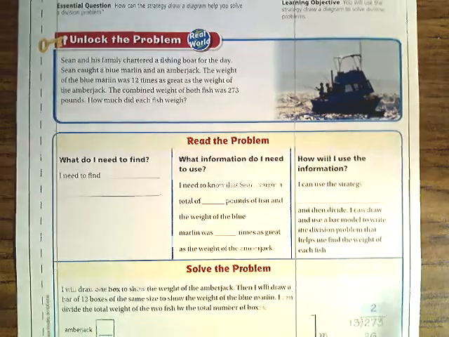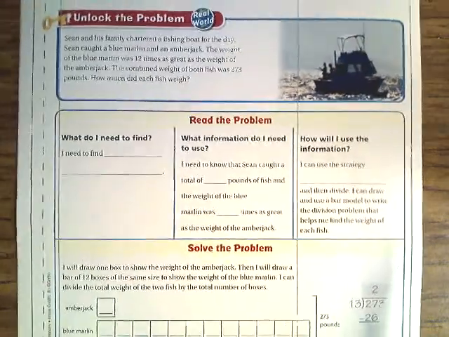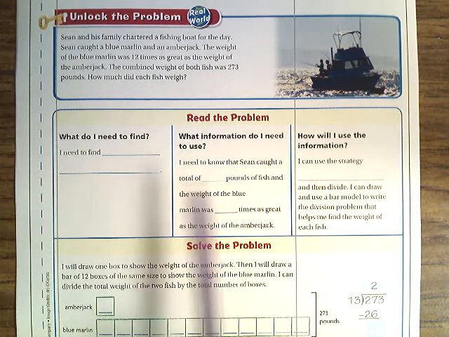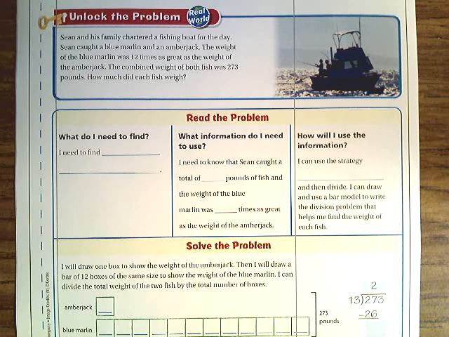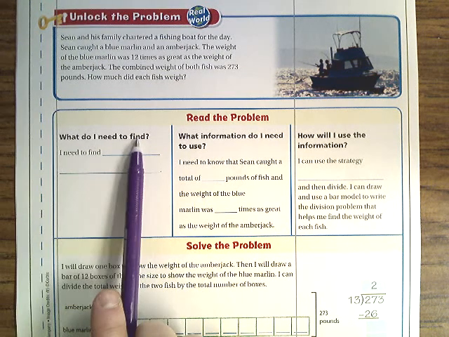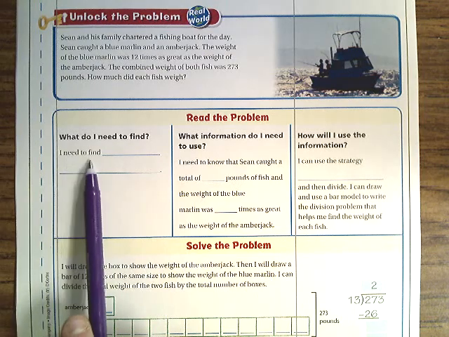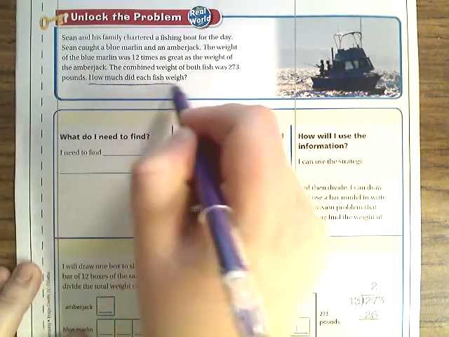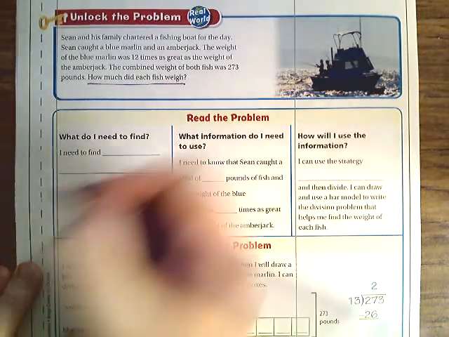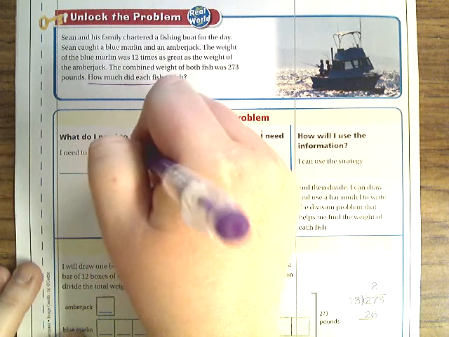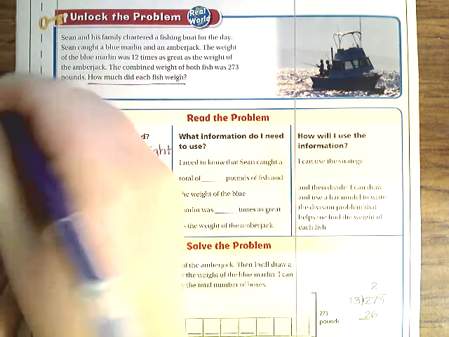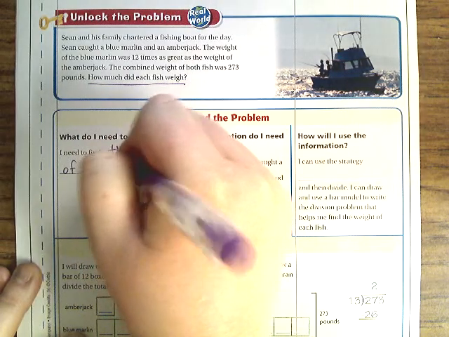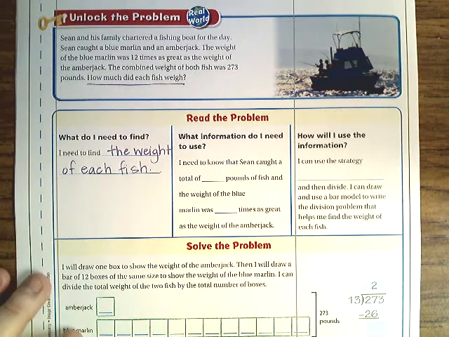Okay, so we're going to look at this part down here. First of all, we've read the problem. We're going to go through and figure out what information we need. So the first box says, what do I need to find? It tells us right here, how much did each fish weigh? I want you to underline that up there. So I need to find the weight of each fish.